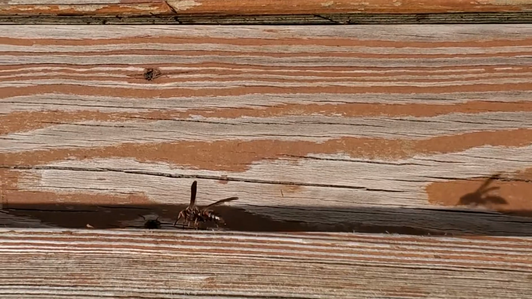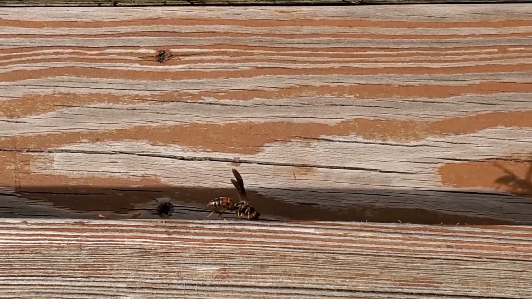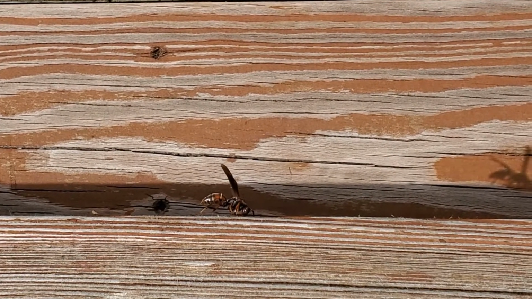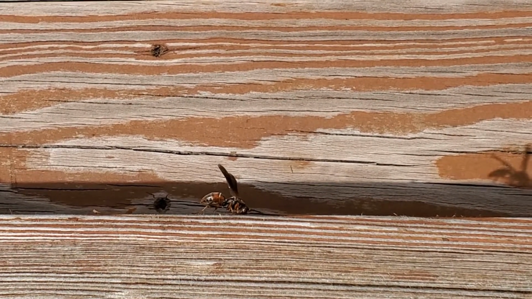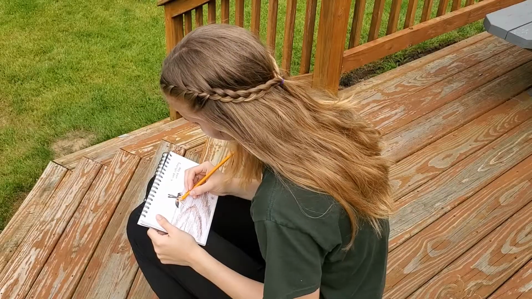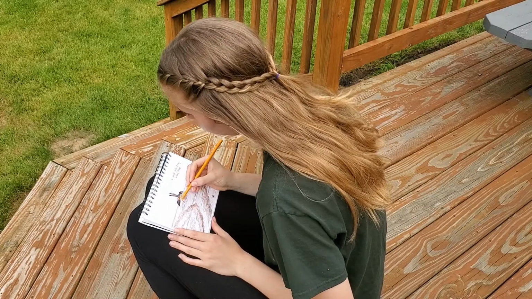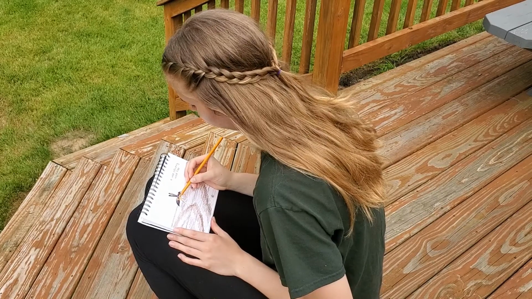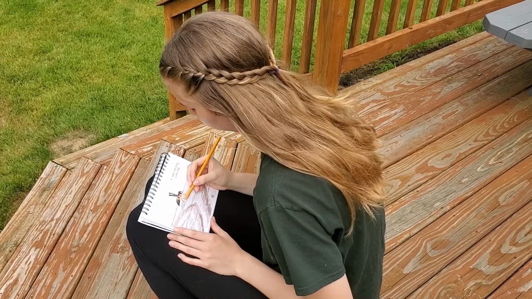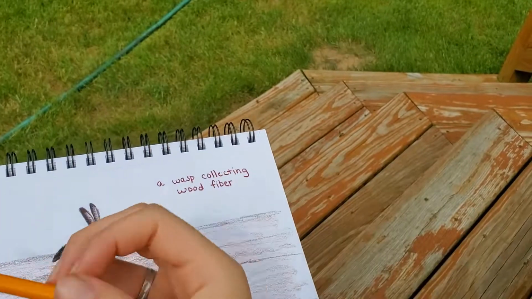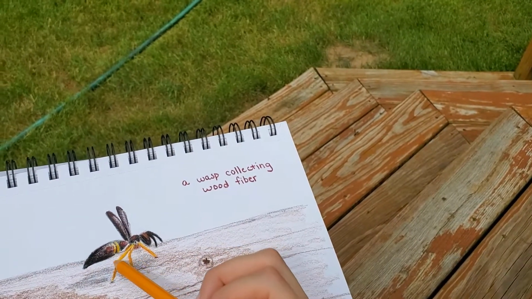So I decided to capture their activity in my journal, because they weren't here last year, and they might not be here in the winter. I sat and I tried to draw just one wasp. It moved a lot, but I did my best to capture the size, the color, and the location of the body parts. You can choose to capture whatever you want.